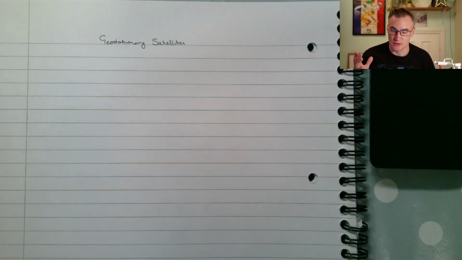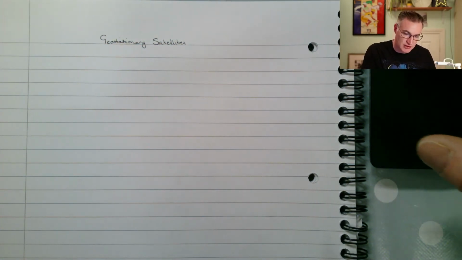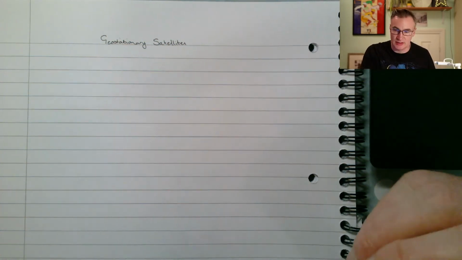They have a period of 24 hours and orbit at an altitude of 36,000 kilometers. We'll derive an equation for the radius of a satellite for it to be geostationary, and we'll see that every value is constant, so the radius is fixed. For it to be geostationary, it must be at a certain height above the Earth.